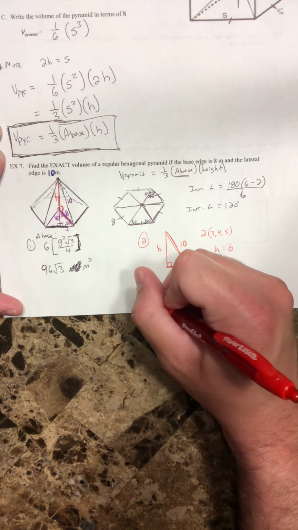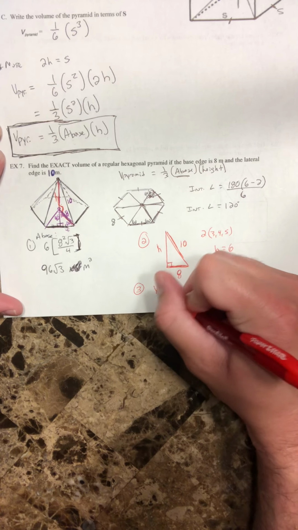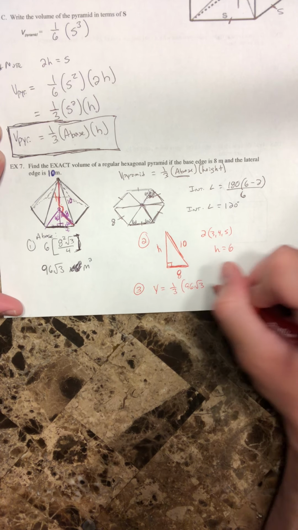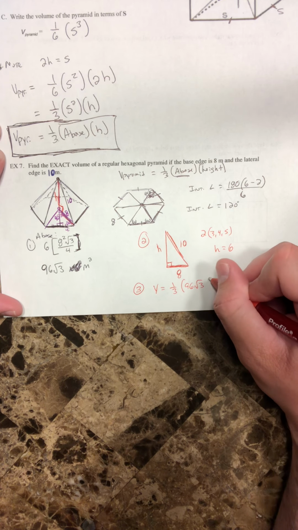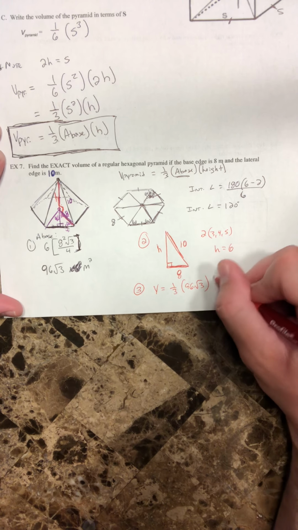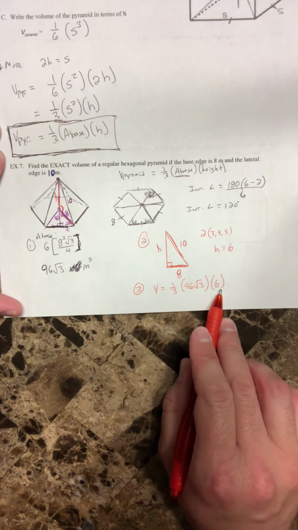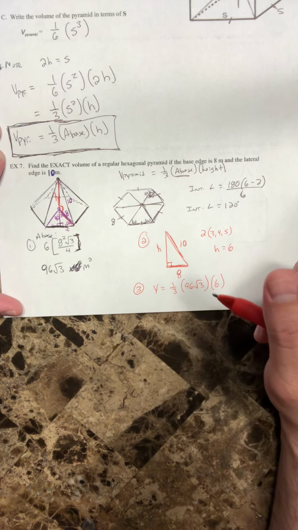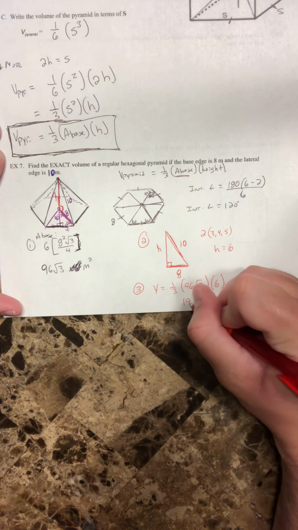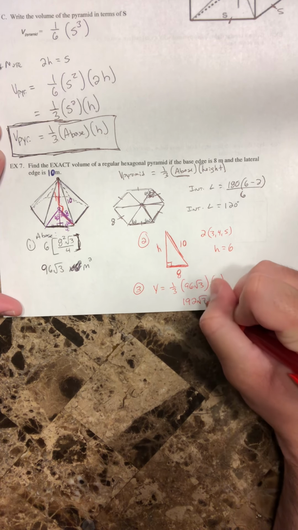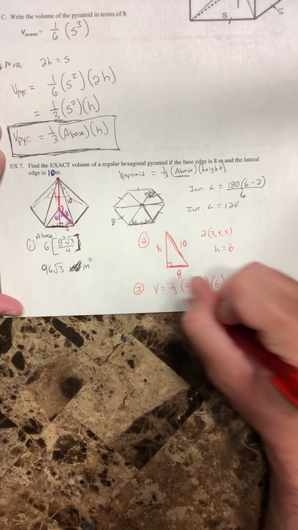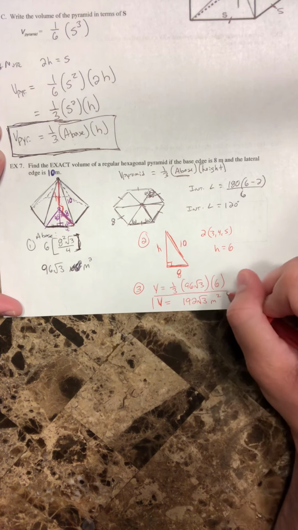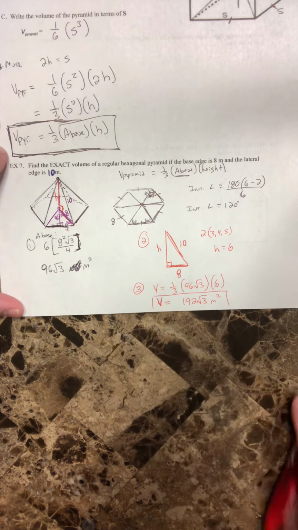So that means I can finish this problem now. The volume is equal to 1/3 the area of the base, which is 96 root 3, multiplied by the height of 6. Well, 1/3 of 6 is 2, right? So 1/3 of 6 is 2, and 2 times 96 root 3 is 192 root 3 meters squared. So the volume of the pyramid is equal to 192 root 3 meters squared.